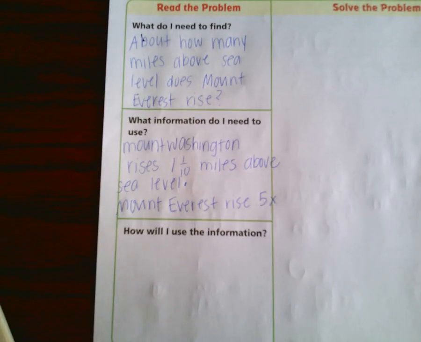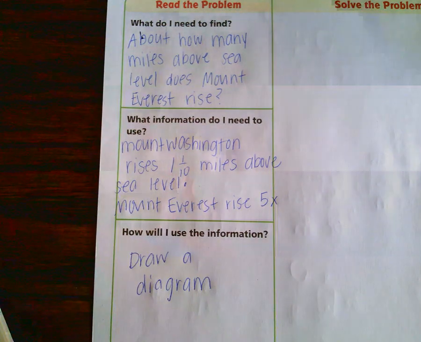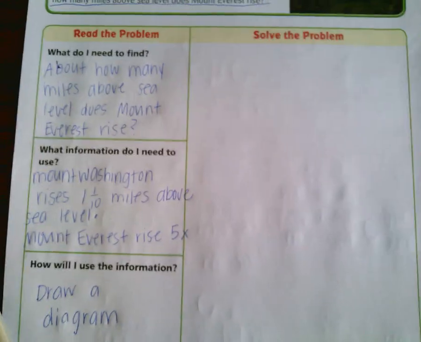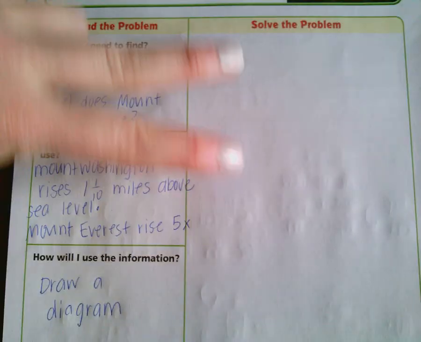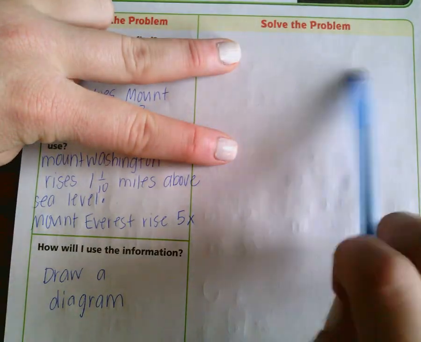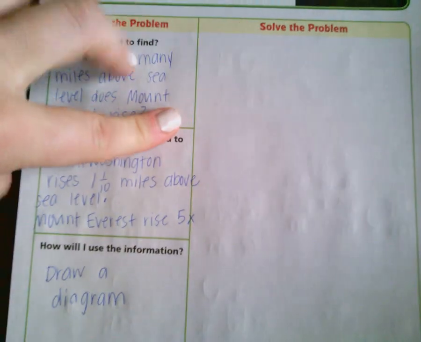And how are we going to use this information? The same way we did in the previous problem, we're going to draw a diagram. So you can go ahead and draw a diagram. Moving over to solve the problem, I would like you to use the problem before to help you. What are the two things that we're comparing? And then you can go ahead and draw your boxes. Pause the video to do that and check back in.